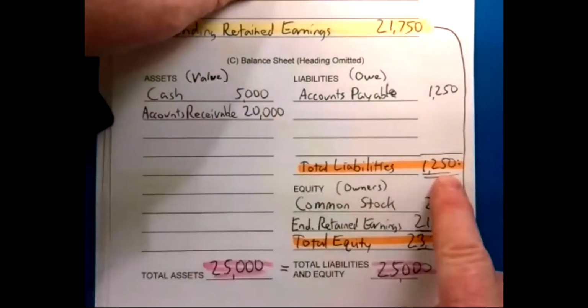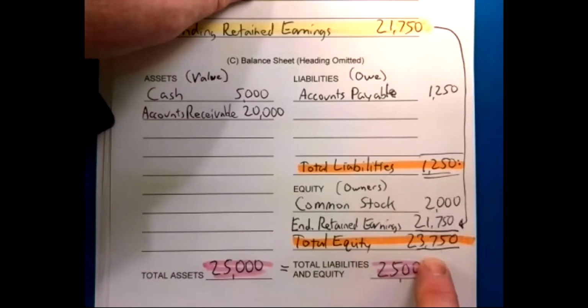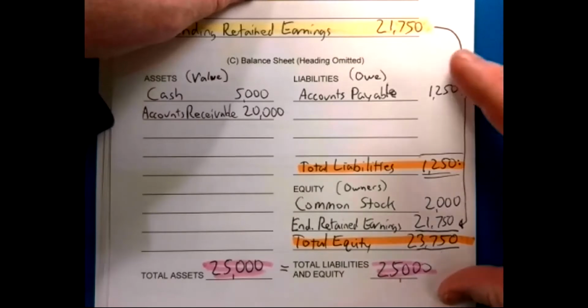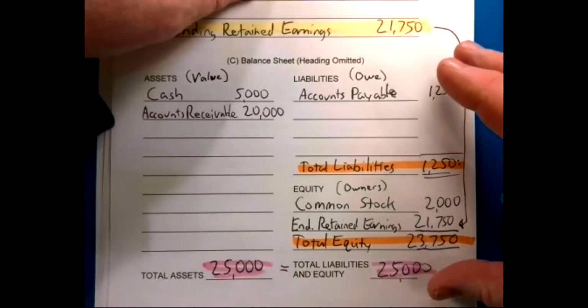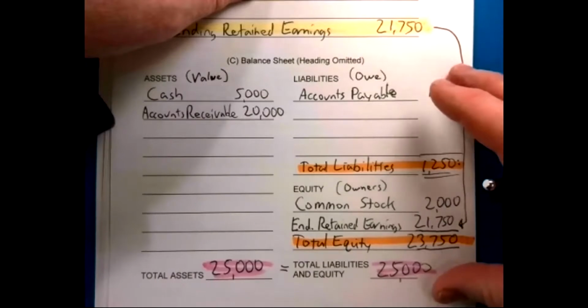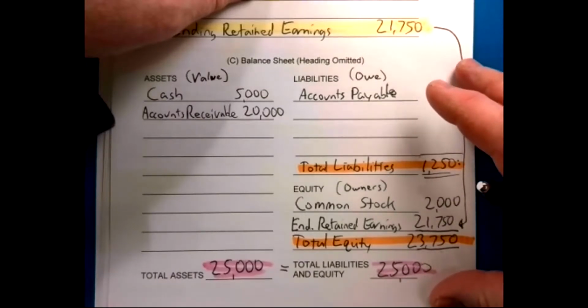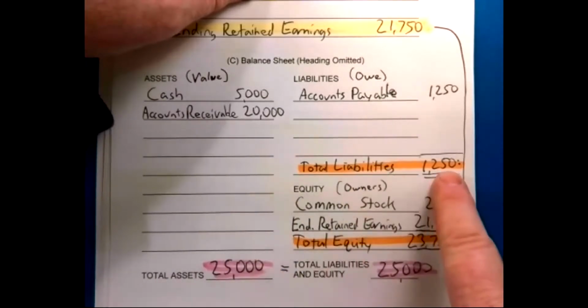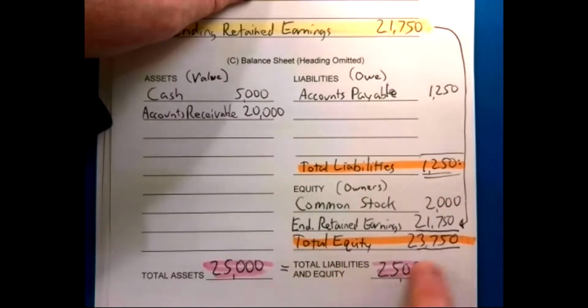So in this case, they borrowed $1,250. The owners kicked in another $23,750. That's how they got those assets. So the balance sheet really explains how we get those assets. In this case, they borrowed $1,250. The owners kicked in the other $23,750, and that's how they got $25,000 worth of assets.